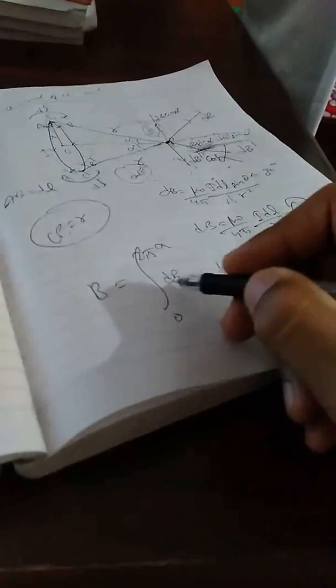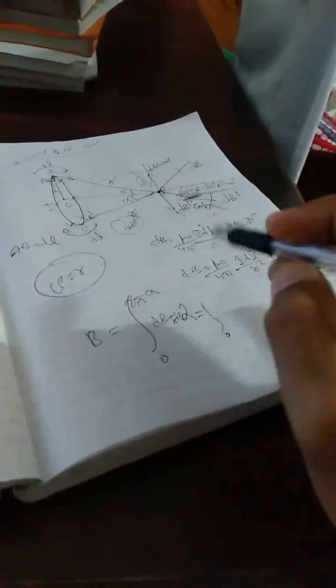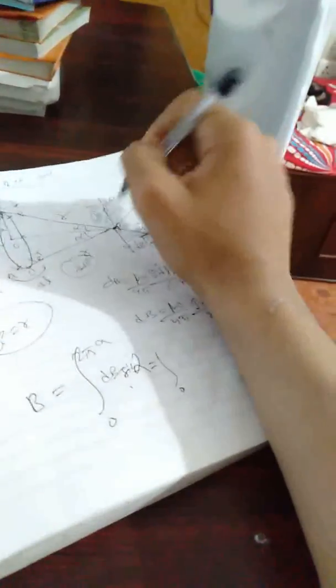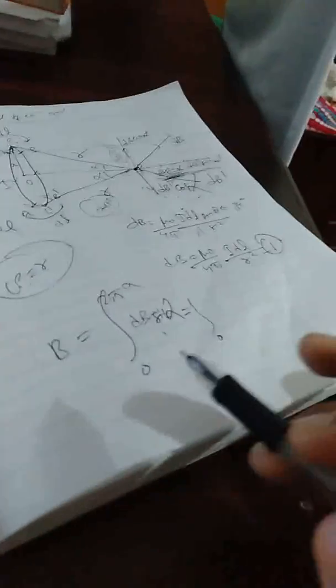It is dB sin alpha, as I said. Here I made a mistake. Earlier it was directly dB, so we integrated dB. But here we integrate dB sin alpha, because the dB cos alpha components cancelled each other. Only dB sin alpha remained, so due to this the effective magnetic field intensity is produced. So we'll integrate dB sin alpha to get the final result.